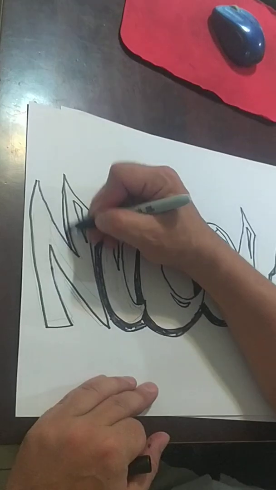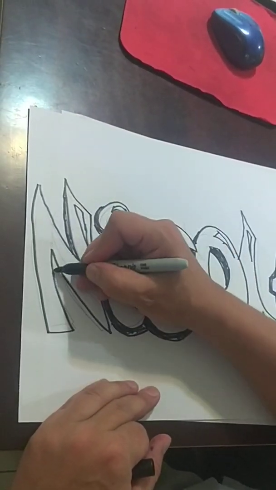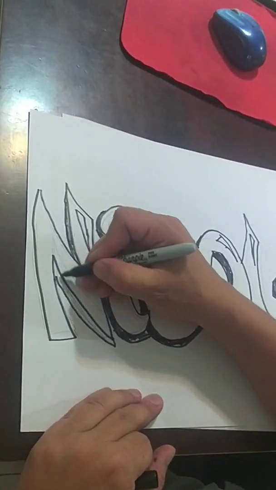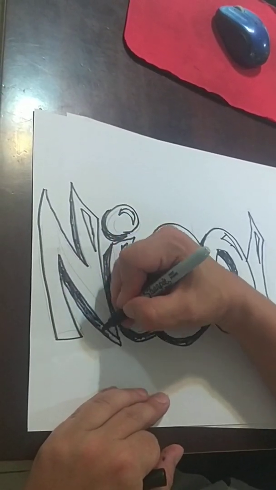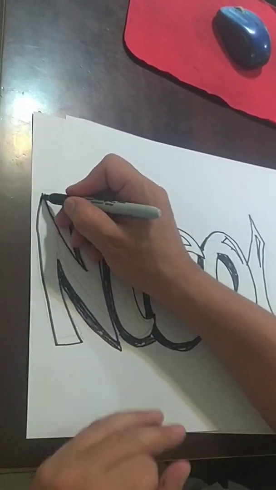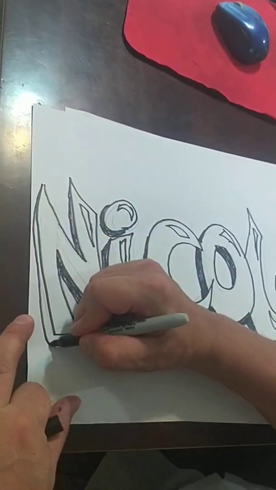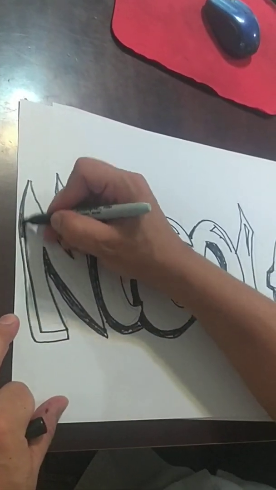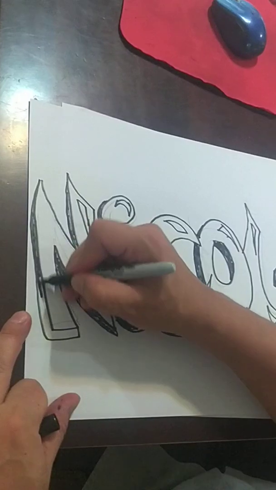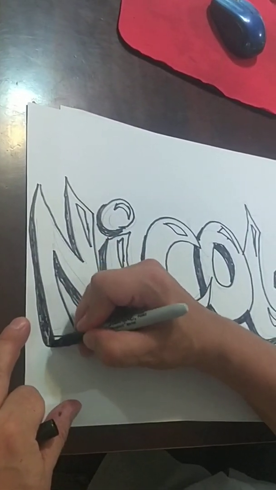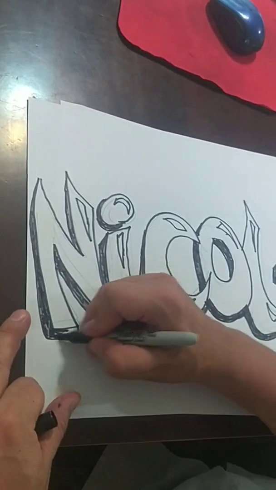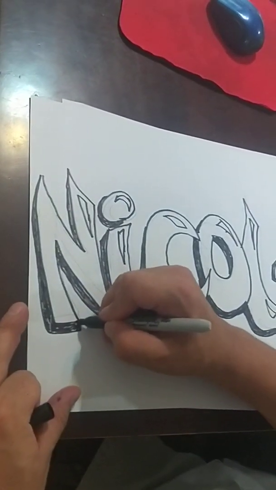Now we're going to add an effect in. Looking forward to being surprised by your choices of graffiti fonts. There's so many to choose from, or even make your own up.